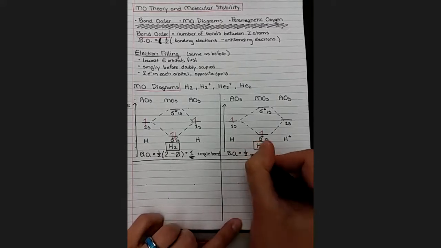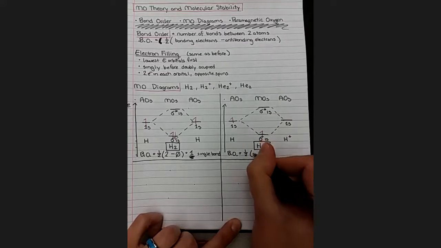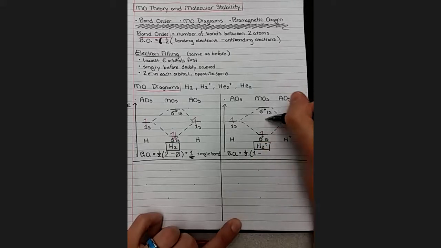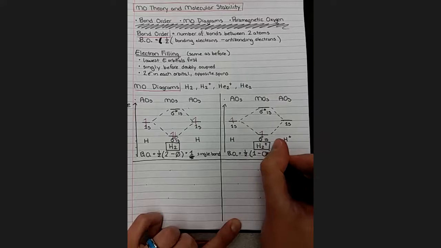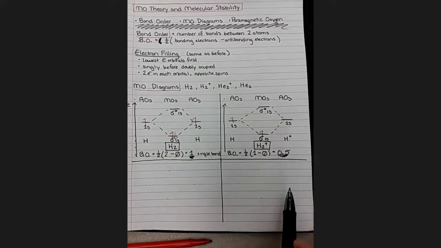So we've got bond order of 1/2 times the number of bonding electrons. So this is our bonding orbital. There's only 1 electron in it, minus our anti-bonding electrons. There are no electrons in our 1 anti-bonding orbital. So 1/2 of 1 minus 0 is a bond order of 0.5. So this isn't quite a single bond, but it also isn't quite no bond. It's just half of a bond.